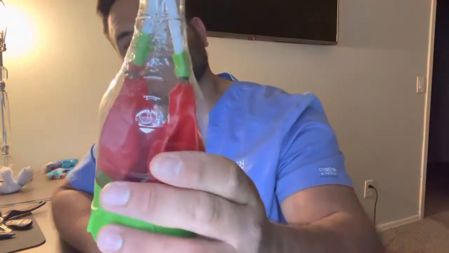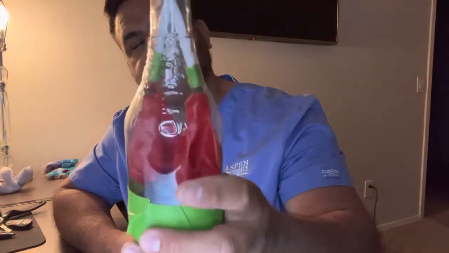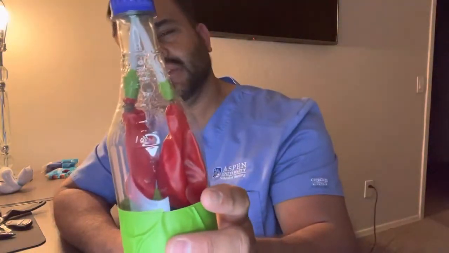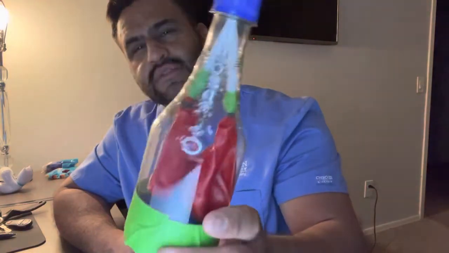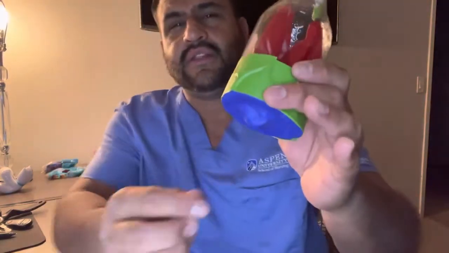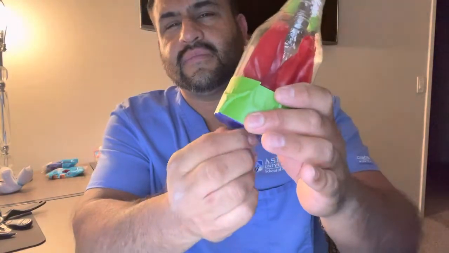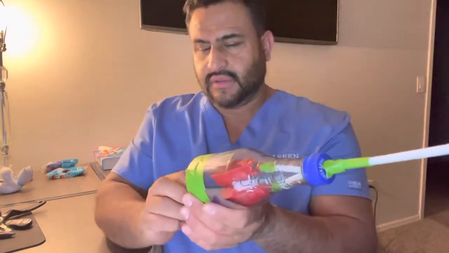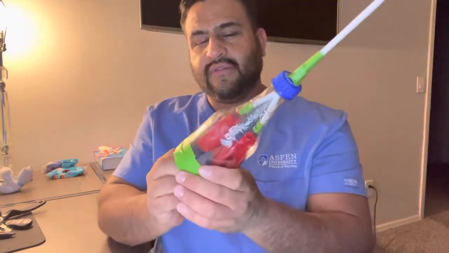And then if we look a little bit further down, we see the two balloons, which represent the lungs. And here at the bottom, this blue one represents the diaphragm.